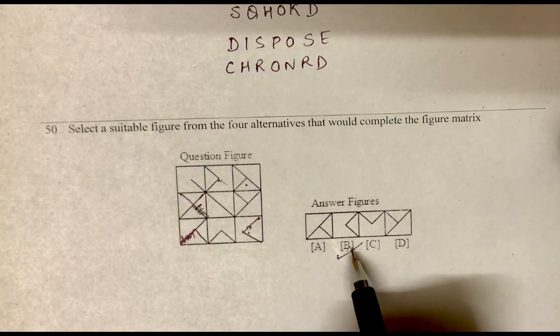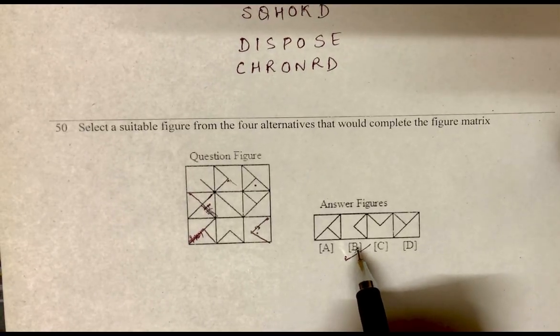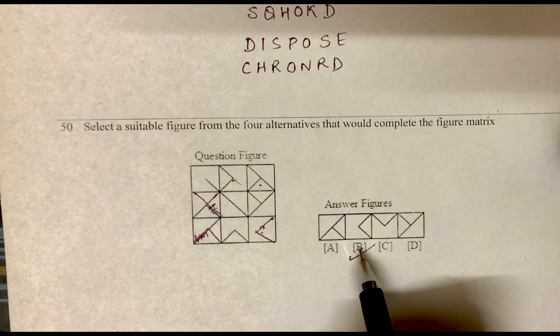So this solves question number 50, which is the last question of this paper, the National Level Mathematics Olympiad 2019 paper of class 10th.